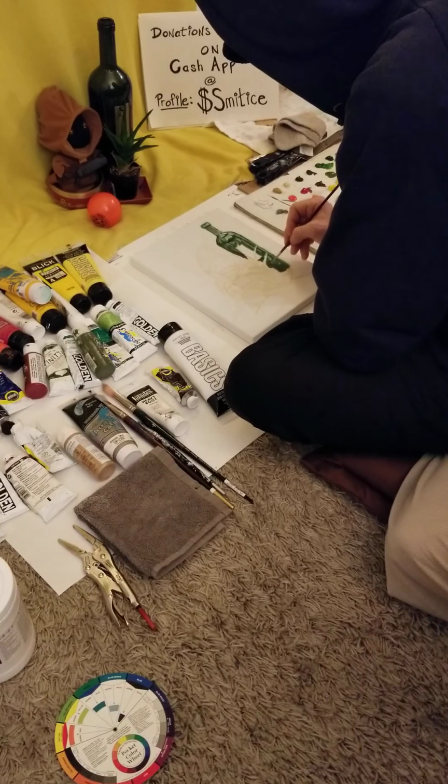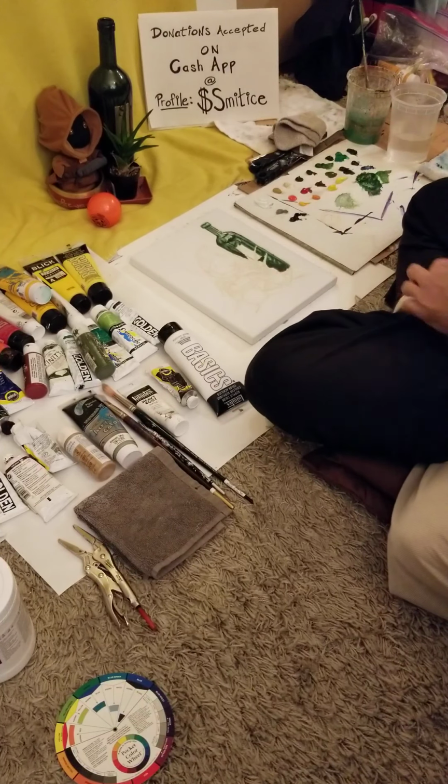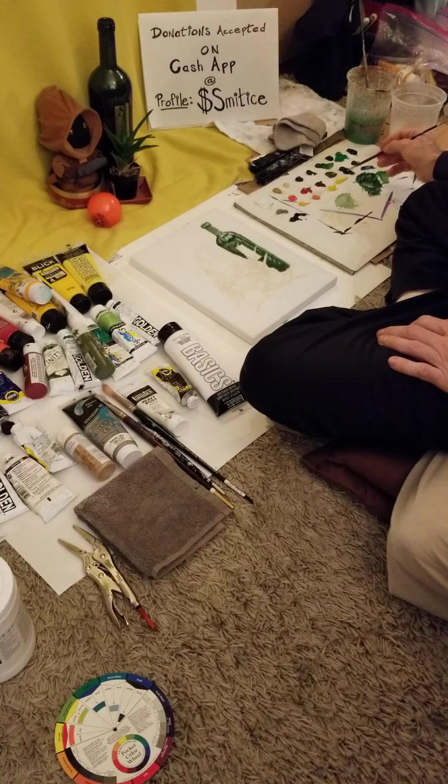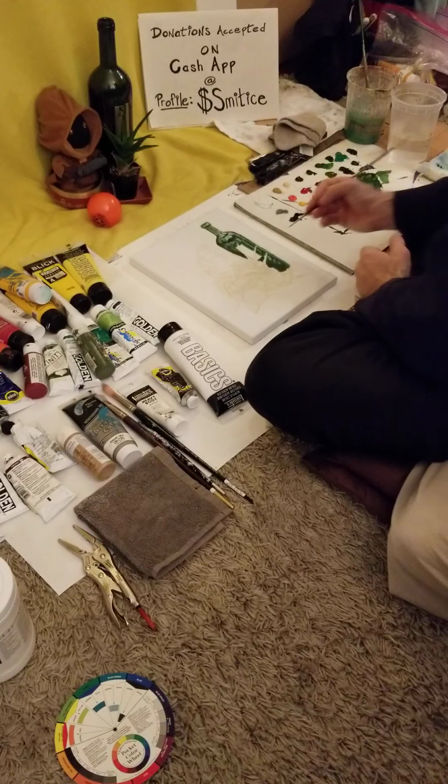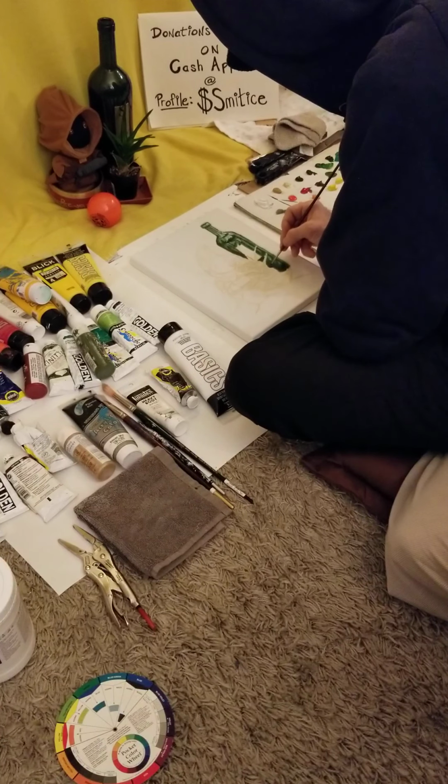Come back over in these areas that were watered down earlier, so they're kind of transparent. And I'm going to add in some more paint over them, darken them up. Let's get a little green in there. You want some liquid green, dark green, right? Make sure that these colors blend in with the rest of the bottle that's already been painted.